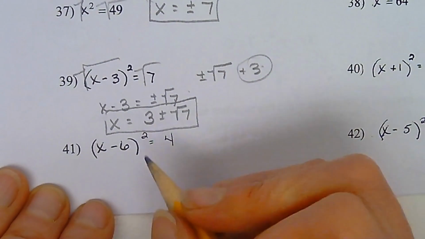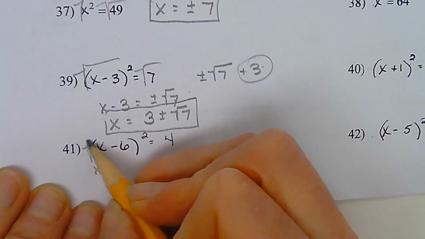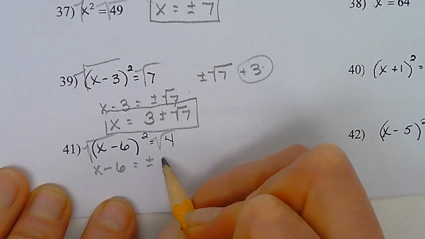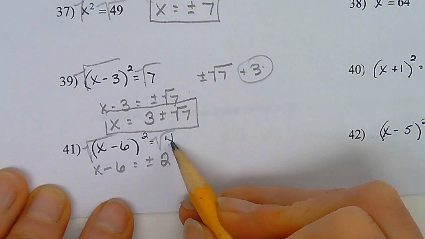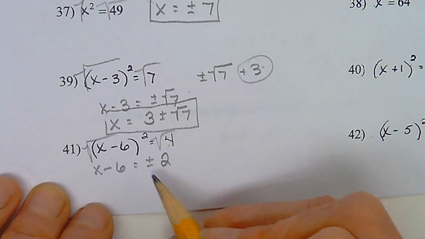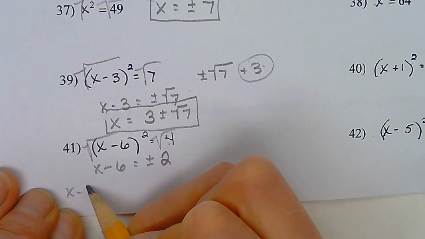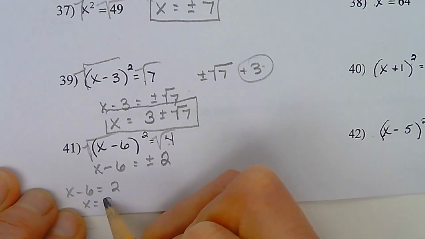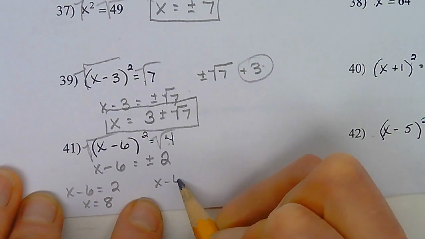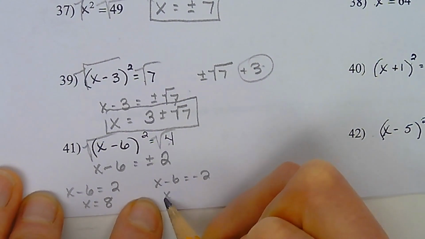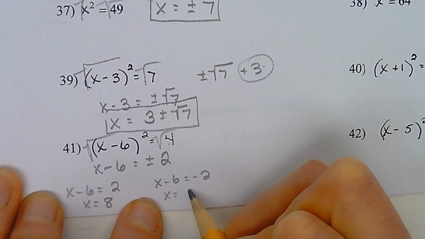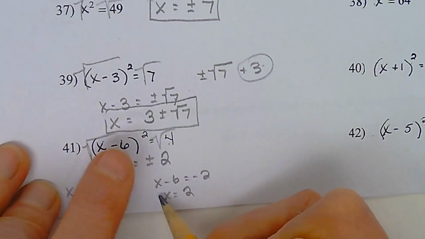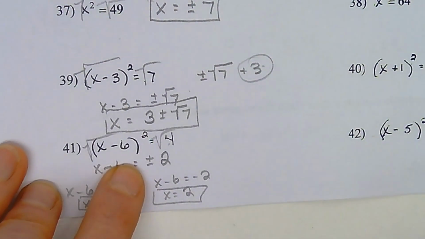And number 41, if I take the square root of both sides, x minus 6 equals plus or minus 2. This is a perfect square. You've got plus or minus. So I have two cases. When x minus 6 equals positive 2, then x is going to equal 8. When x minus 6 equals negative 2, then adding 6, x is going to equal 4. So those are my two solutions for number 41.